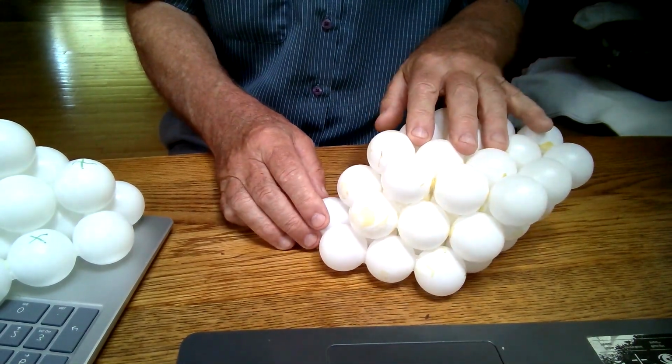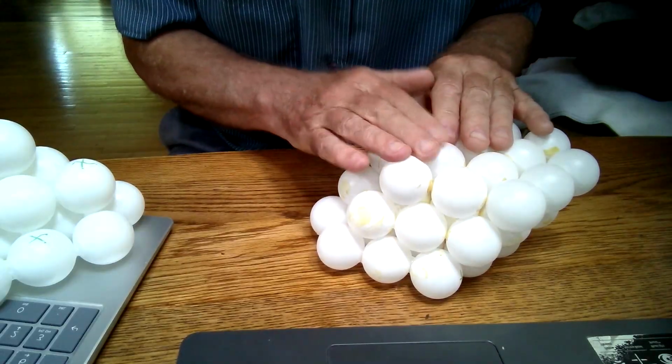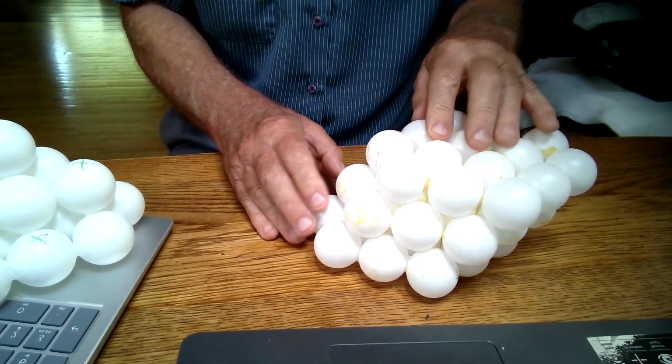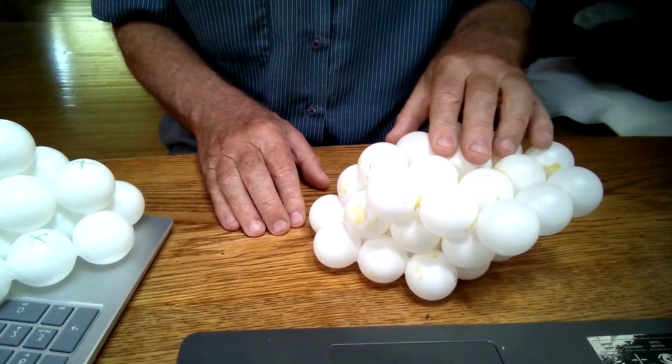So it's called a C site. So this is hexagonal close packed, HCP, and this is face-centered cubic, FCC.